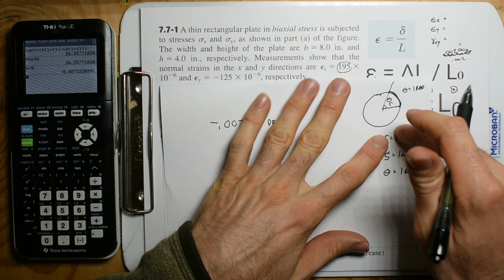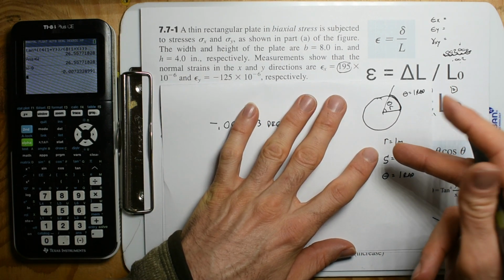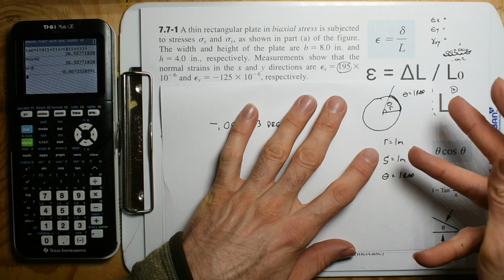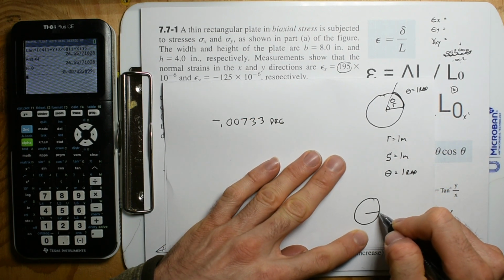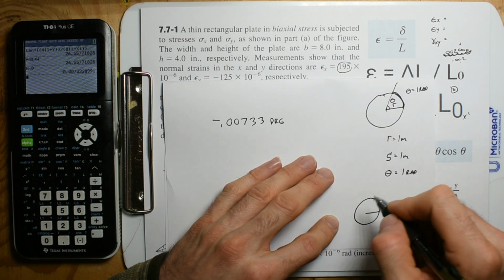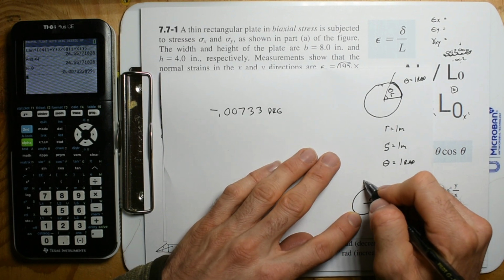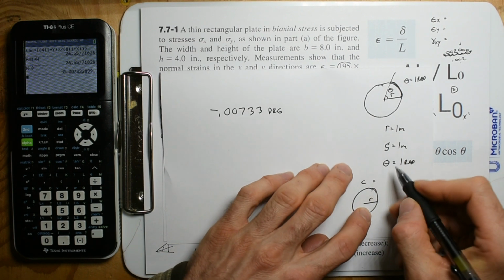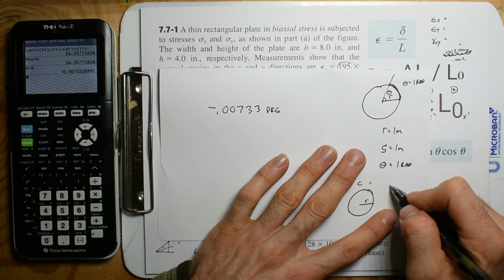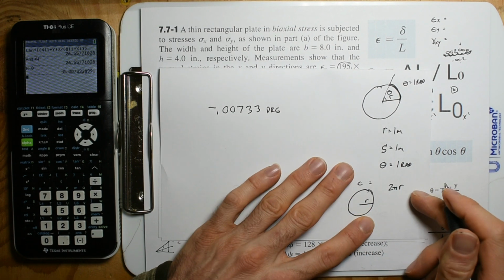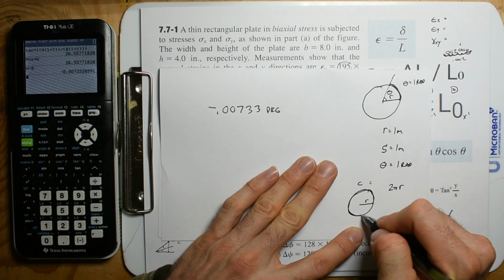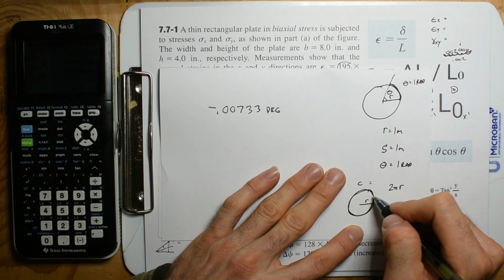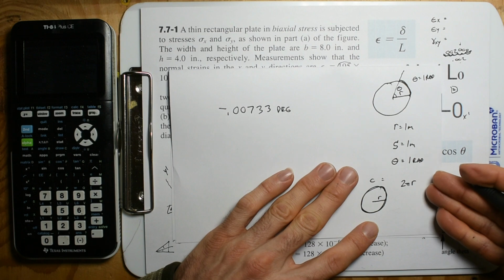What do we know about a circle? A circle literally only has like 2 components, 3 if you're including the diameter. A circle has a radius and a circumference. And so the circumference is going to be 2 pi r. And that's the arc length. That's the arc length of 1 full circle.